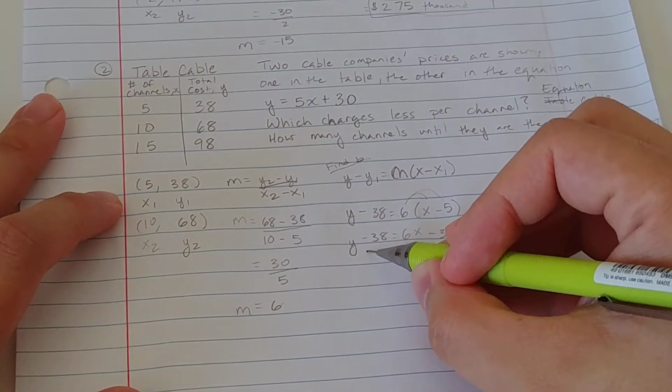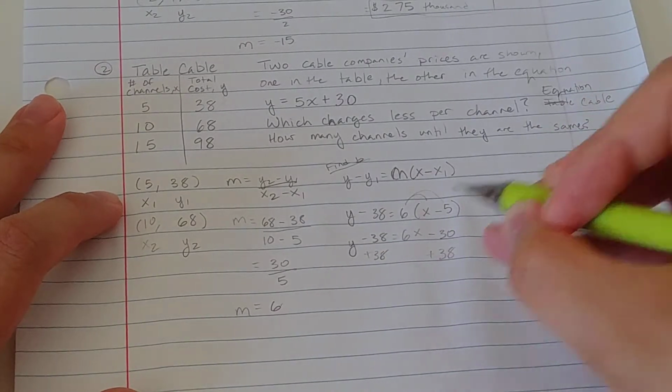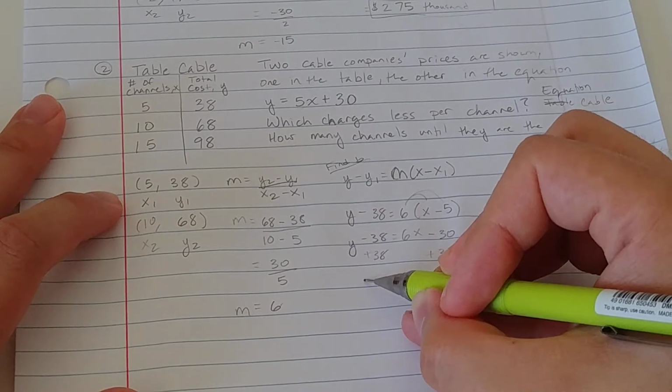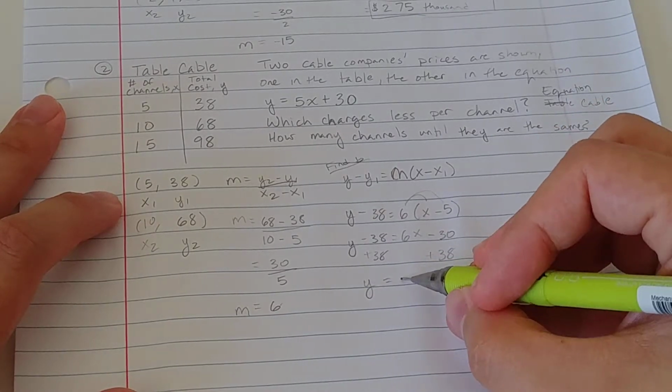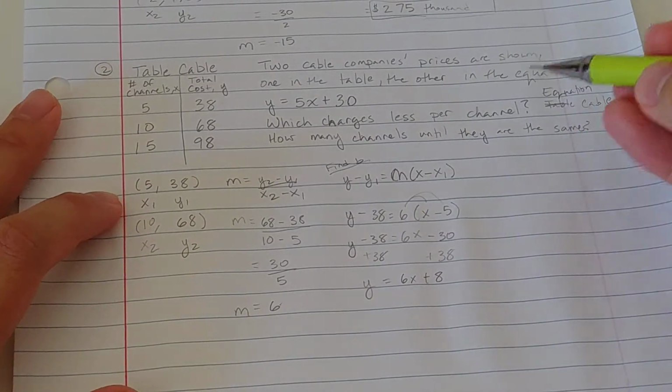Then we add 38 to both sides to solve for y, because we want y equals mx plus b. Y equals 6x plus 8.